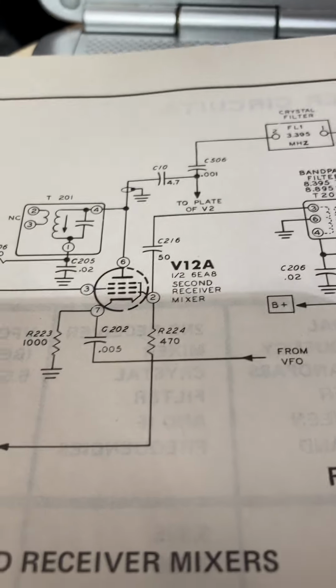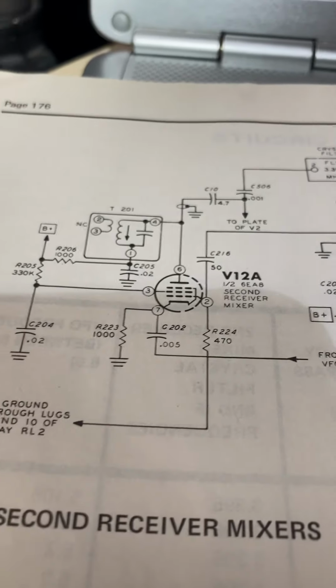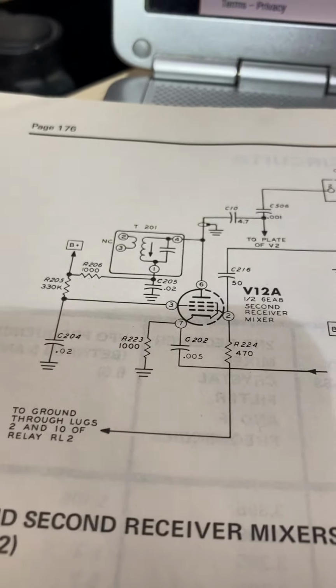Alright, so here's what I know so far. Interestingly enough, let me add this. Do you see on V12 from VFO, this is supposed to be a 5.105 megahertz signal coming into pin 7. That was not there. It was nothing.